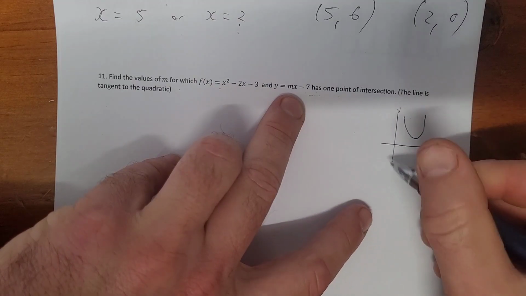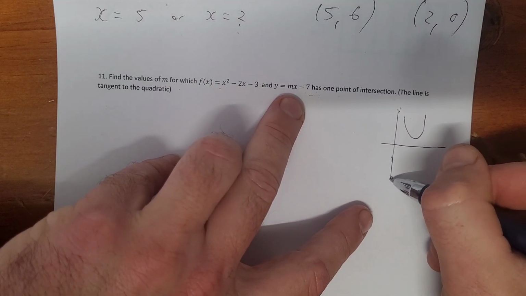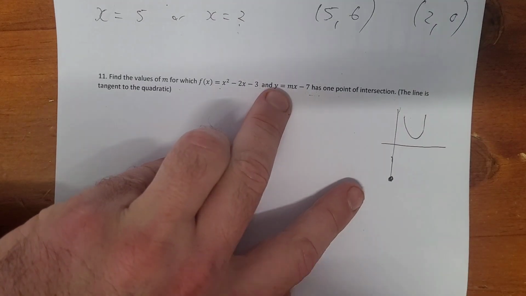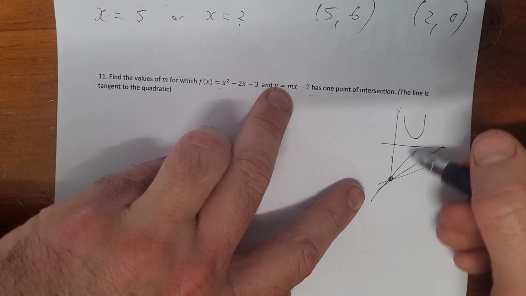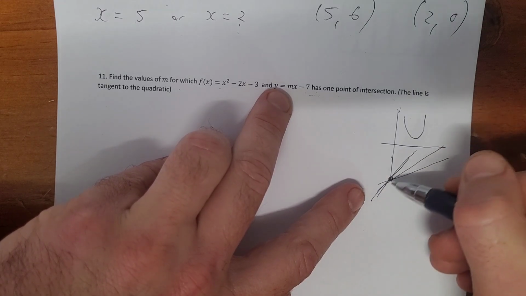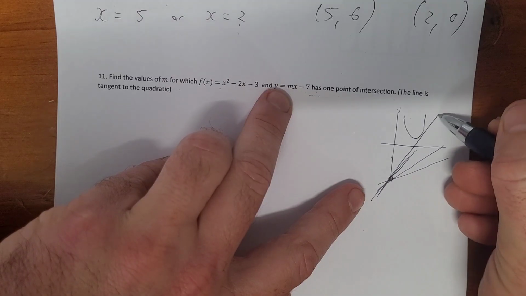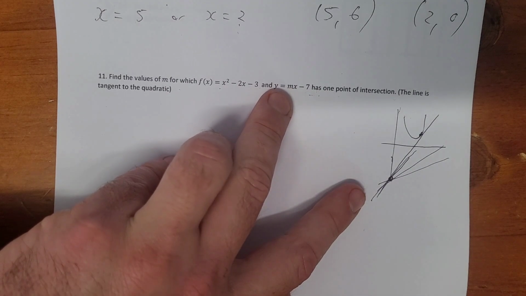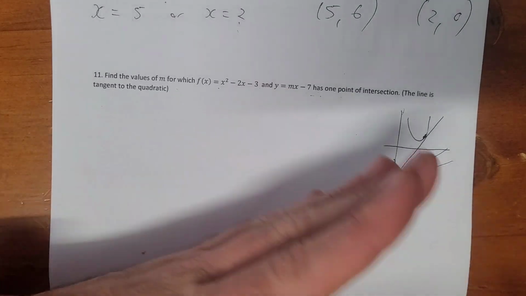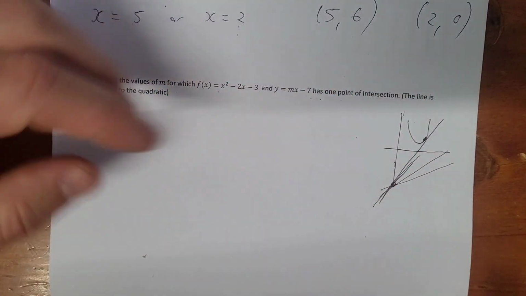So if we think, here's a quadratic. If I have a line that has a y-intercept of minus 7 and a slope of m, well, it could go like that, it could go like that, it could go like that. We want to know, what's the value of m such that it has one point of intersection, that it touches the curve? That's when it's tangent. Okay, remember m controls the steepness of the line.